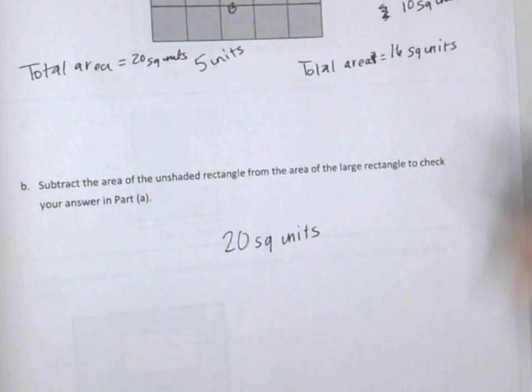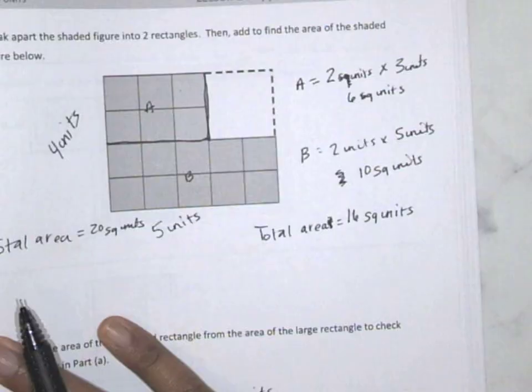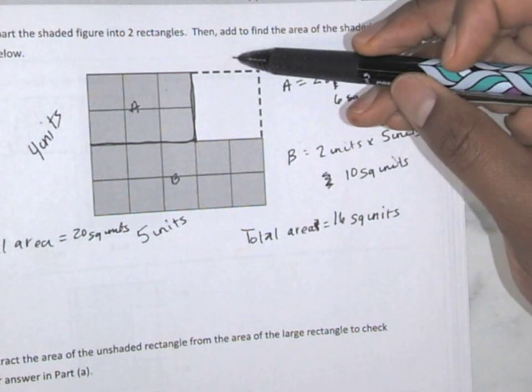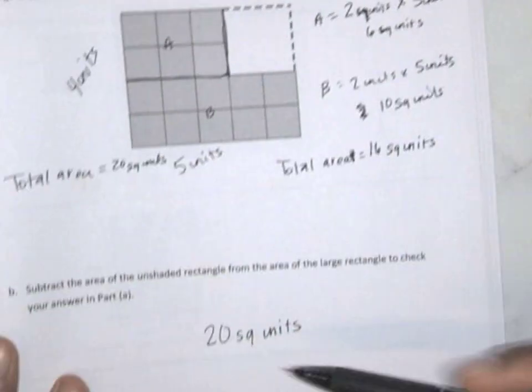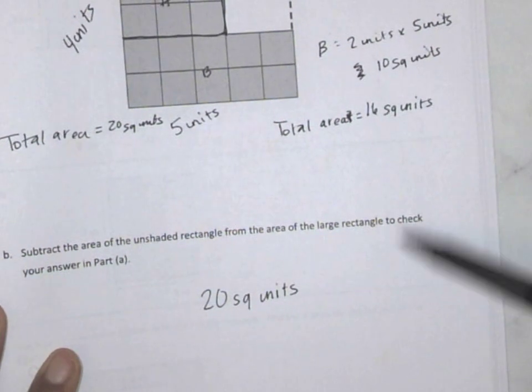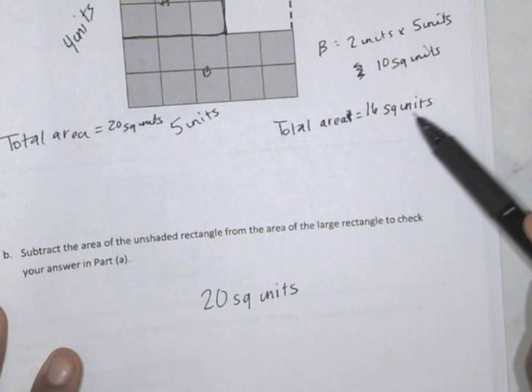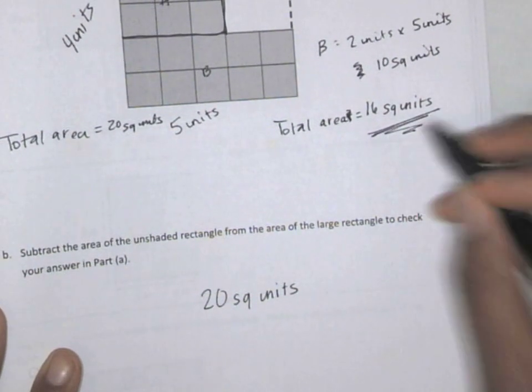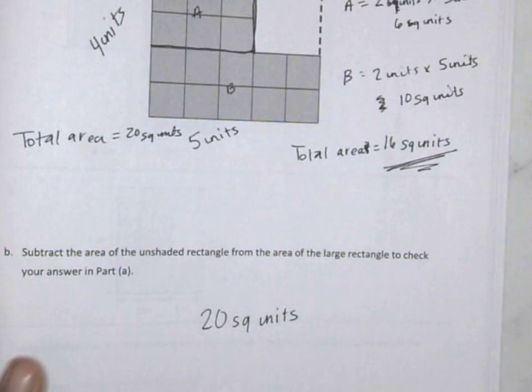And we're going to subtract. You have to figure out what is this area here. What would that area be? And then you're going to subtract that from here, this 20 square units, the entire area, to check our answer to make sure the total area of the shaded part equals 16 square units. Take about 30 more seconds.